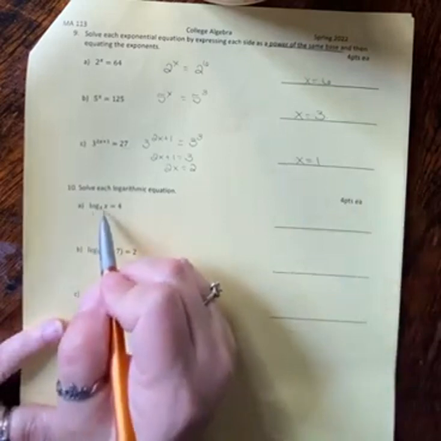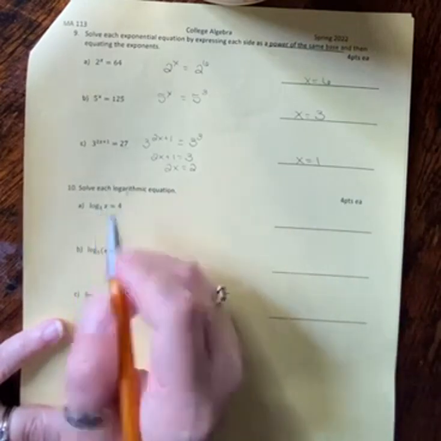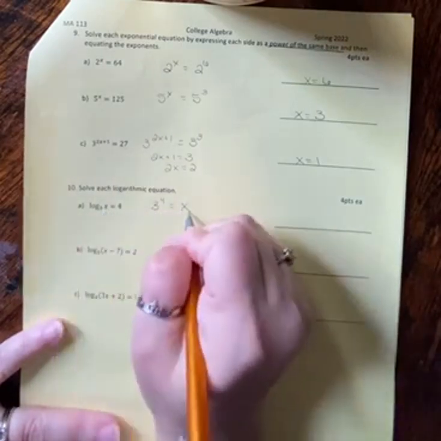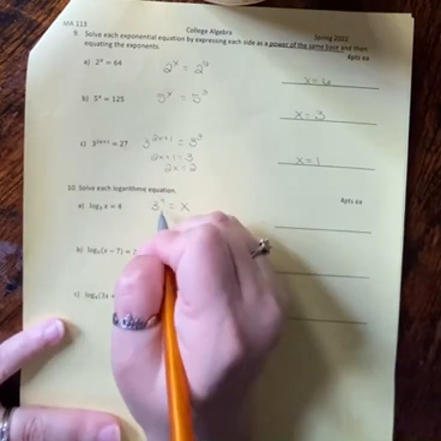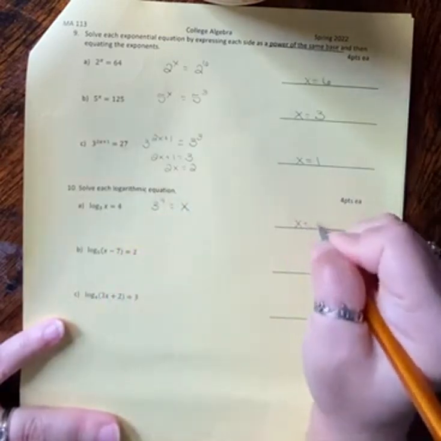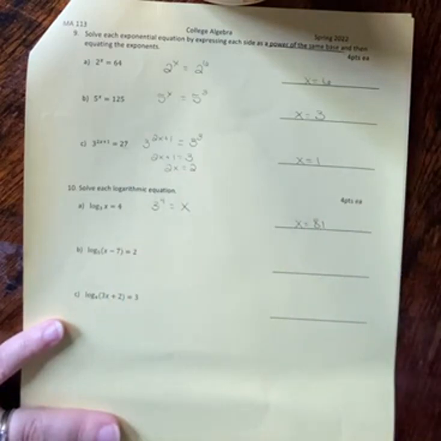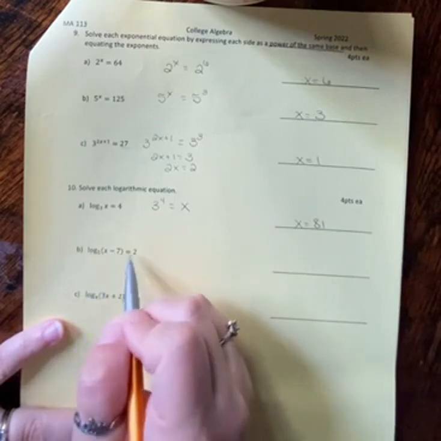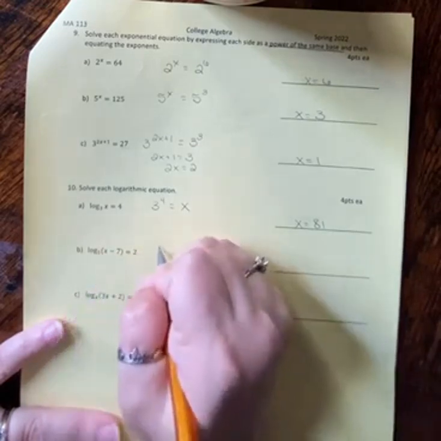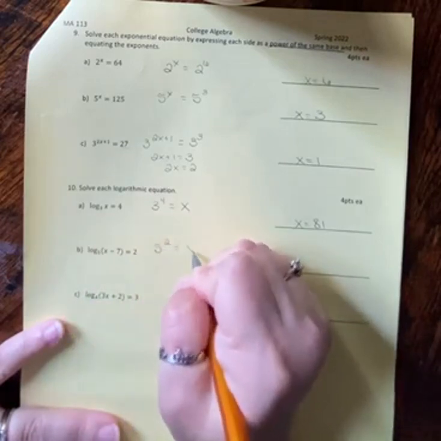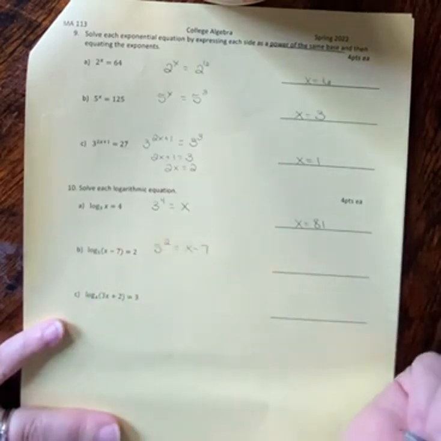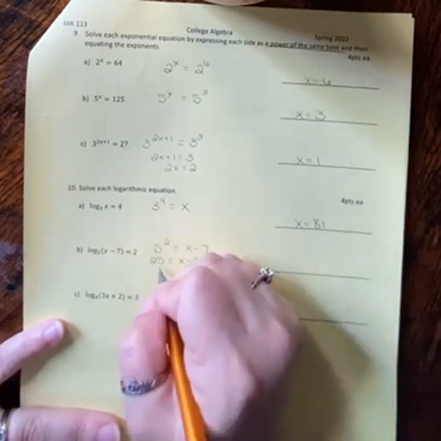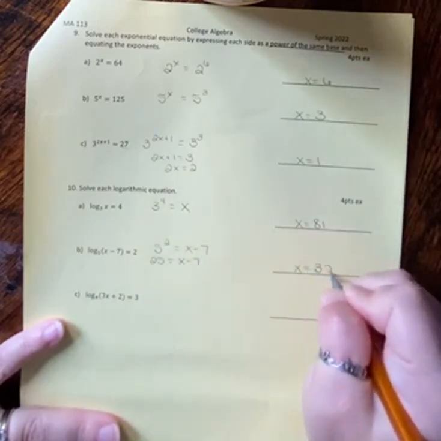Okay, so we have log base 3 of x equals 4. So your base becomes your base, your answer becomes your exponent, and then what you were taking the log of becomes your new answer. So I have 3 to the 4th equals x. So 3 to the 4th means x is 81. B says log base 5 of x minus 7 equals 2. So the base becomes the base, my answer becomes the exponent, and what I was taking the log of becomes my new answer. So 5 squared is 25. I'm going to add that 7 over to where I get x equals 32.